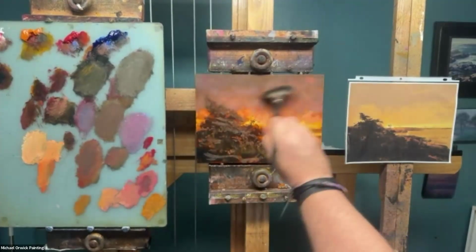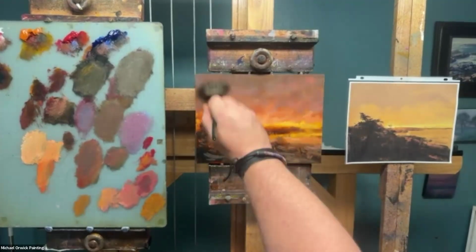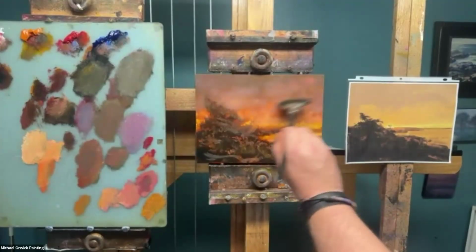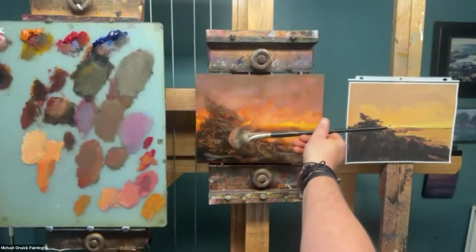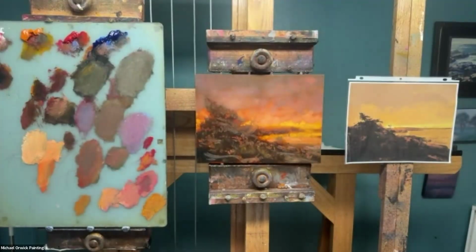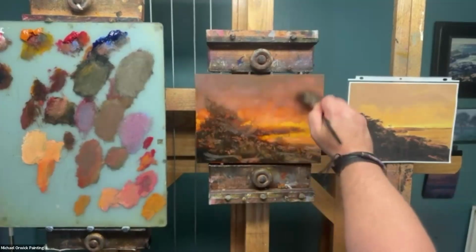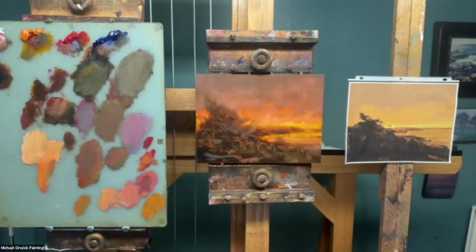At this stage, a lot of times I think of painting as sculpting. I'm just adding clay, taking away clay. Ooh, I like that sky though. Wash your sun a little bit.